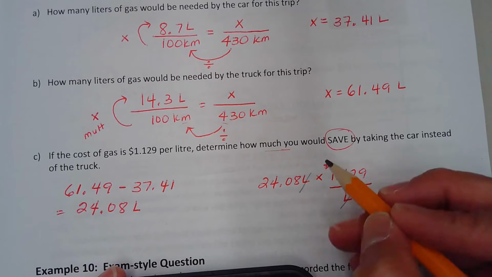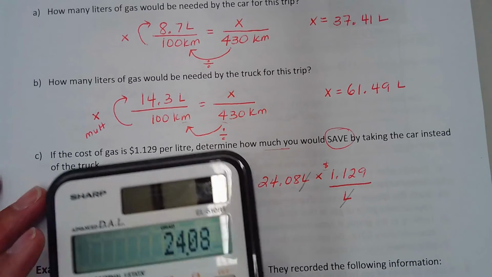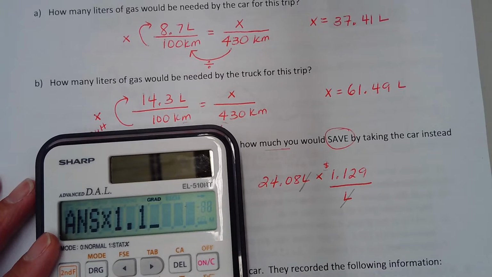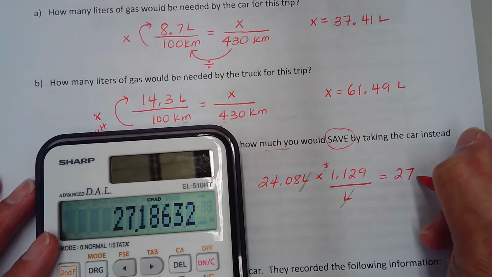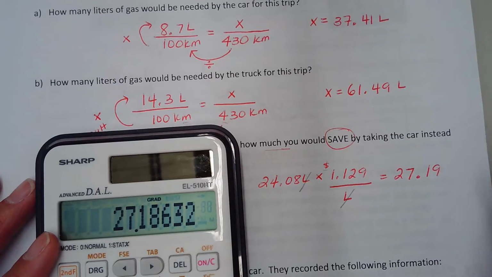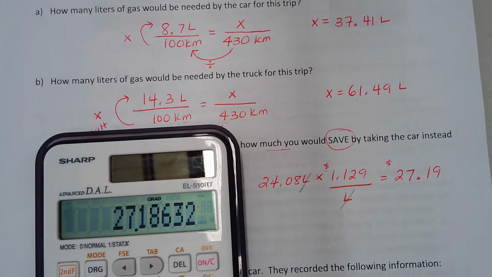So we're left with just the dollar unit. And we've actually saved up extra $27.19 because I had to round up. Is that good?